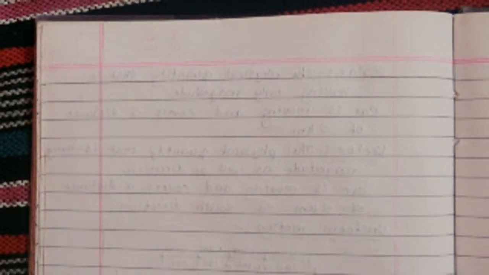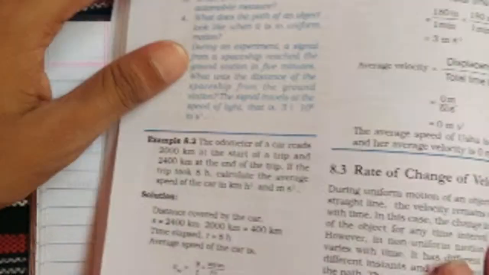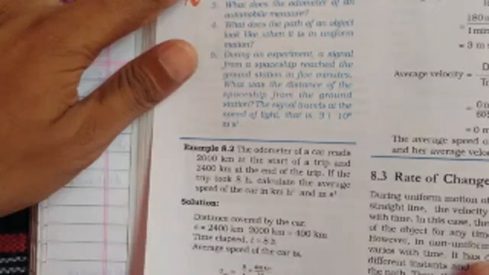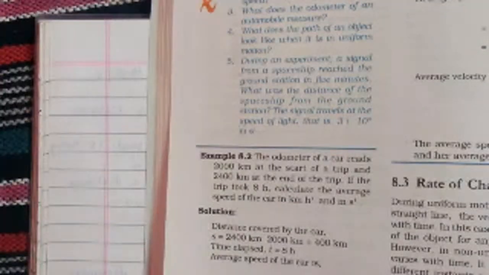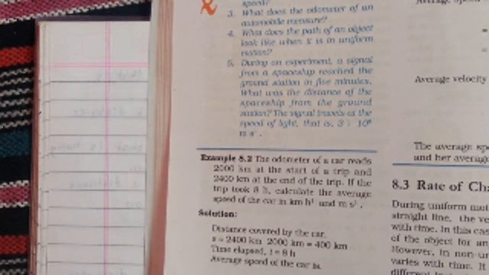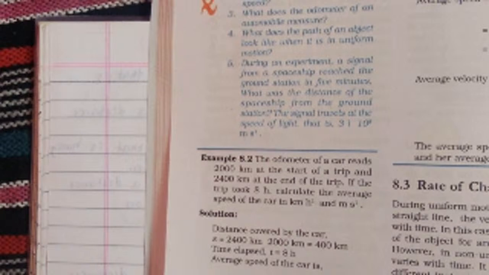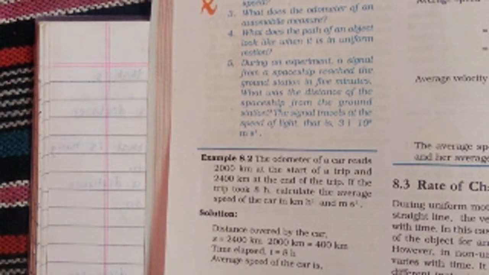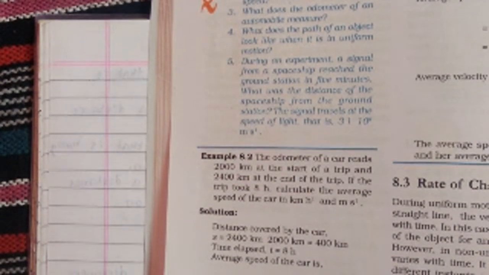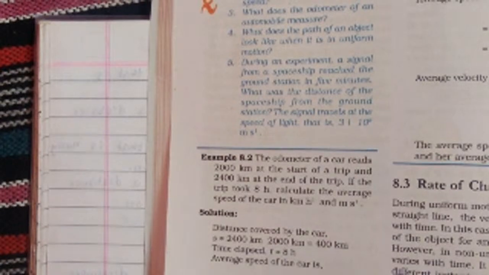Then next, example 8.2. Just read the question of example 8.2. The odometer means it is the device which is used to measure the distance traveled by the vehicle. Okay, the odometer. Its working is, it is used to measure the total distance traveled.